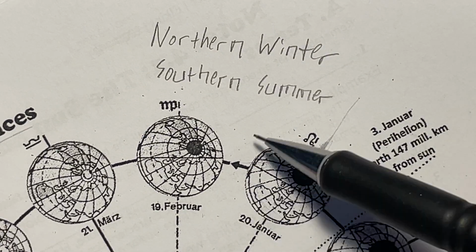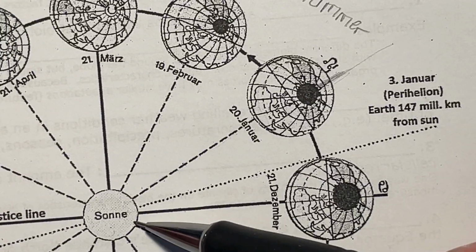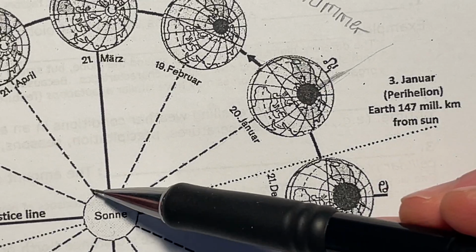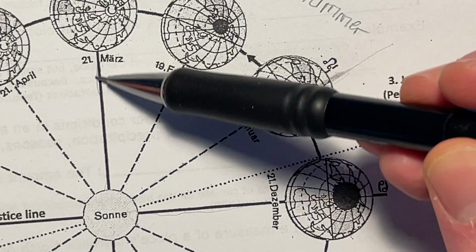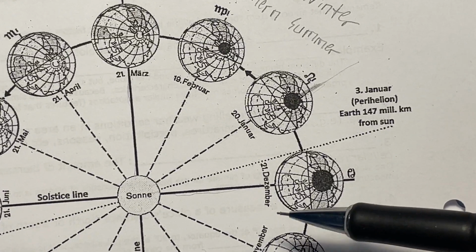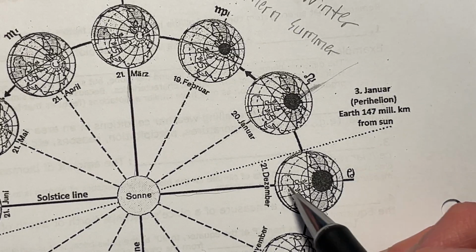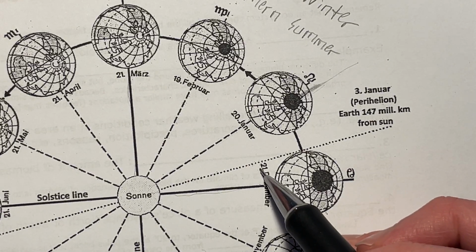Okay, southern summer and northern winter. So the southern summer happens, and you can actually see it on this line right here. These are the boundary lines of the northern winter. Okay, so when is the first day of winter? The first day of winter is the 21st of December.